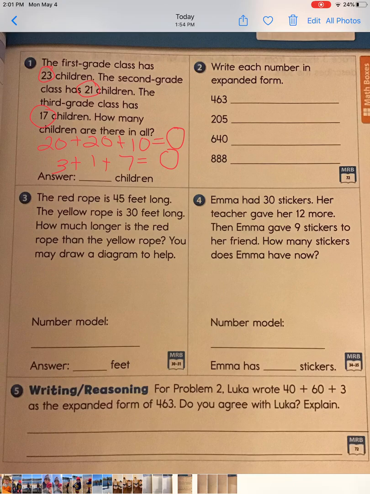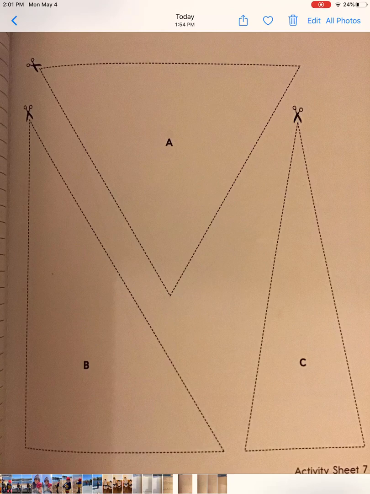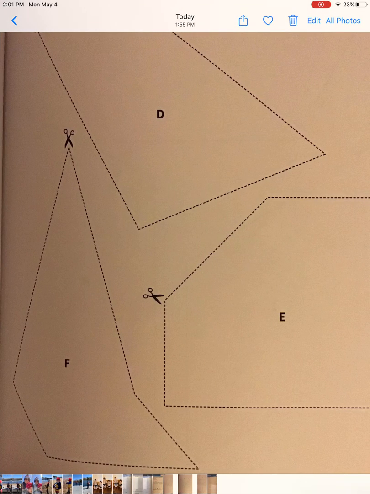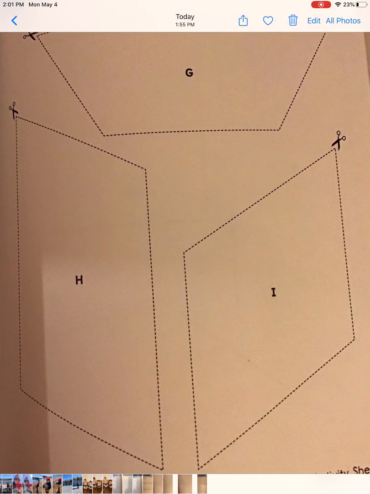You're going to go to the very back of your math journal and you'll see some pages that look like this. They're called activity sheets and they have a bunch of different shapes on them. So you're going to cut out the shapes on activity sheets 7, 8, 9, 10, 11, and 12, which is going to give you lots of different shapes. And then you're going to open your math journal up to pages 190 and 191.